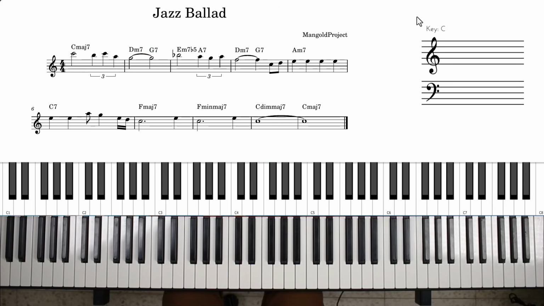Let's do one more, and then I'll leave the rest as an exercise for you. Of course, you already have the answer, you just need to rewind the video and pause it when I play the piece.